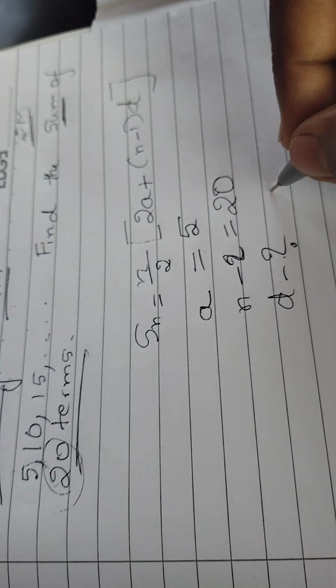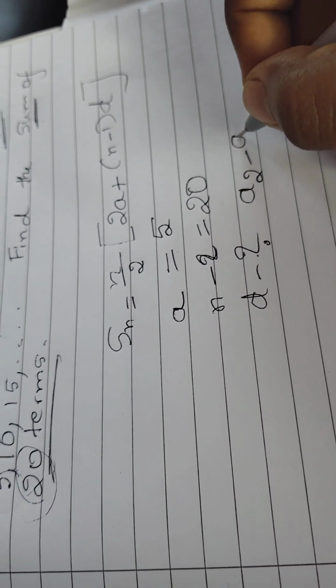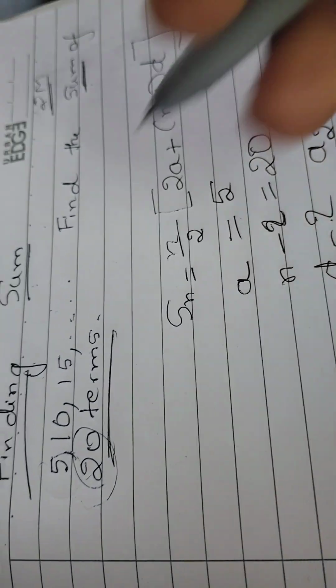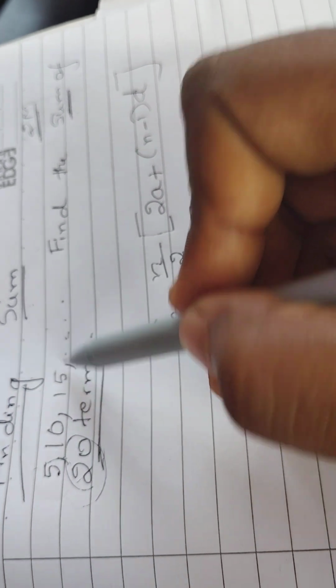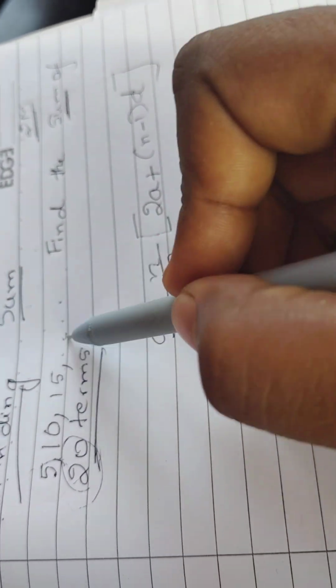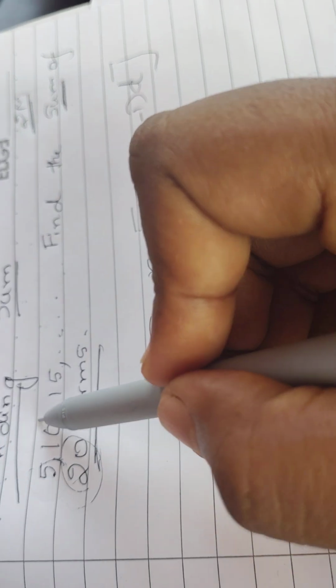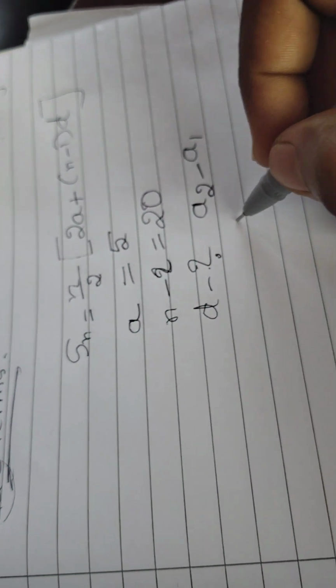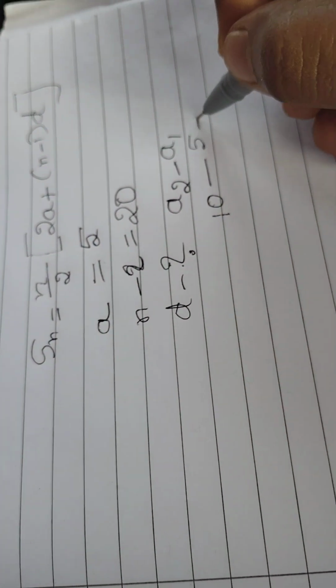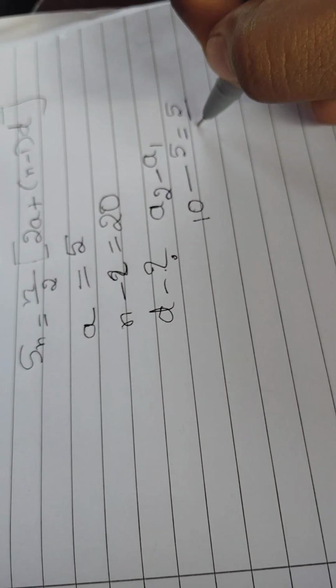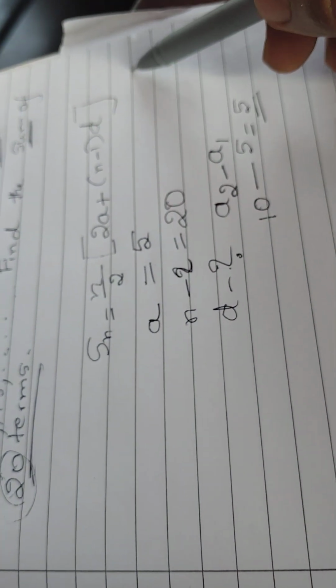So d, how can you find it? Second term minus first term. See here, this is the first term, this is the second term, this is the third term, and the dots mean continuation. So the second term is 10, so I'll write 10 minus the first term, 5. So 10 minus 5 is 5. That's it. Now directly substitute into the formula.